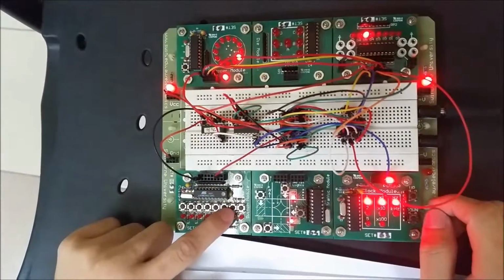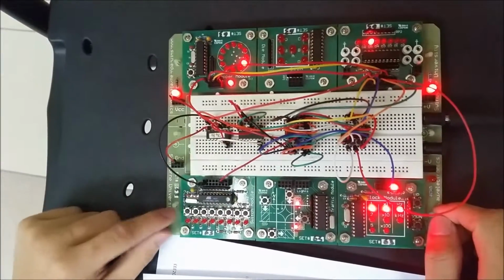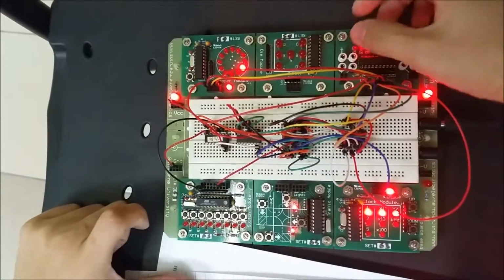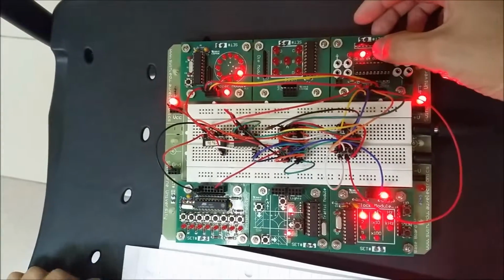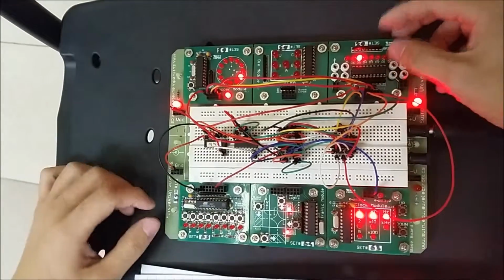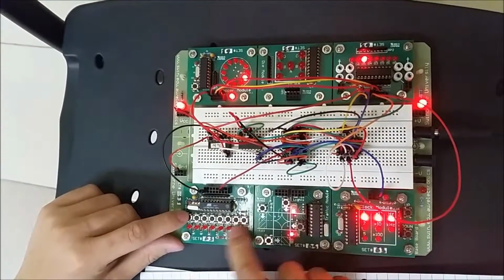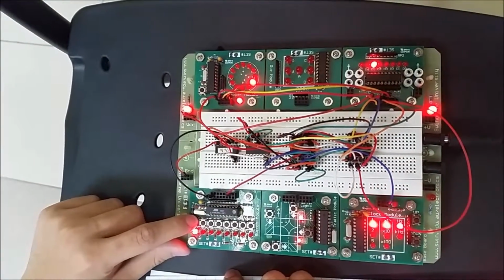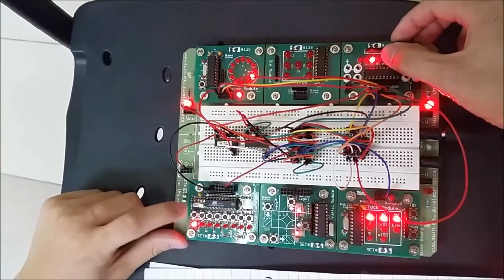The red input here will be our EN, the black input here will be our CW. The first 4 LEDs will be our output, and this is our stepper module. So now we will look at the output. When EN is 0, whether CW is 0 or 1, the output does not change.